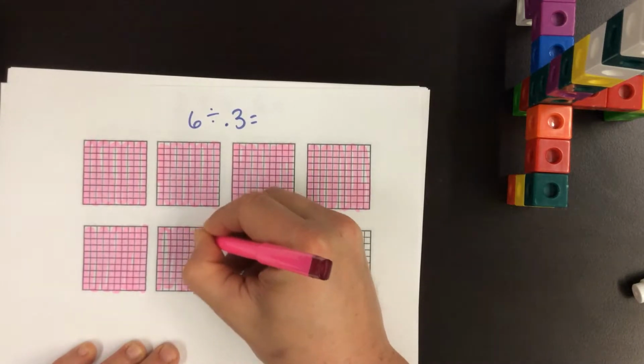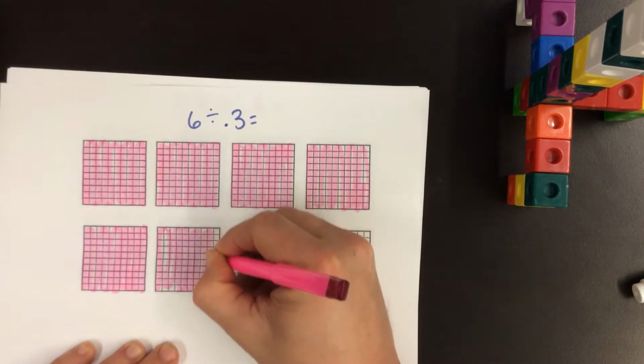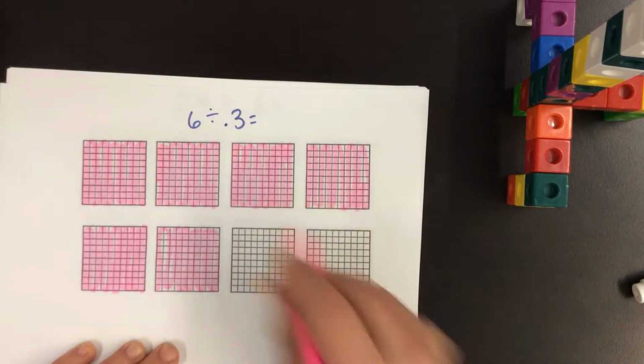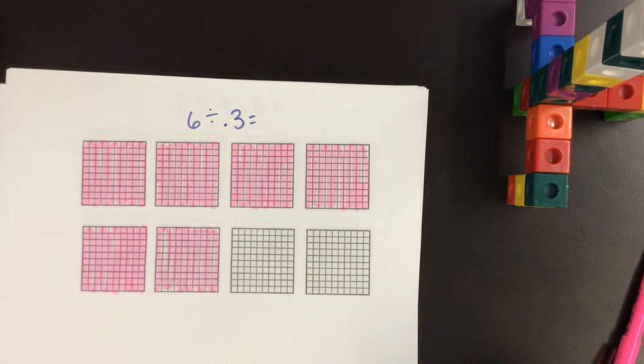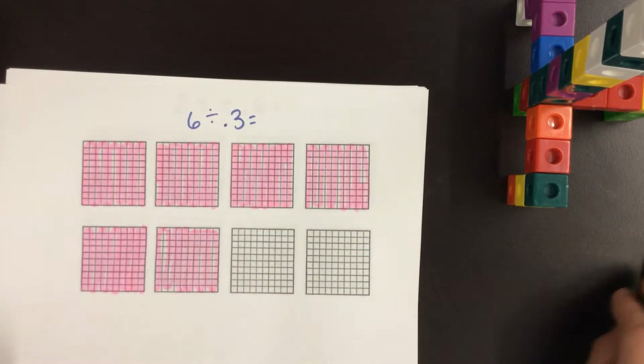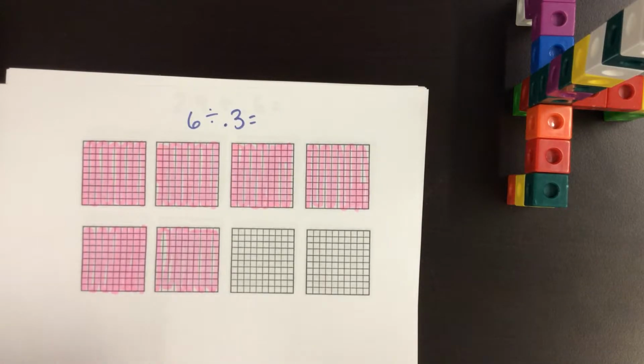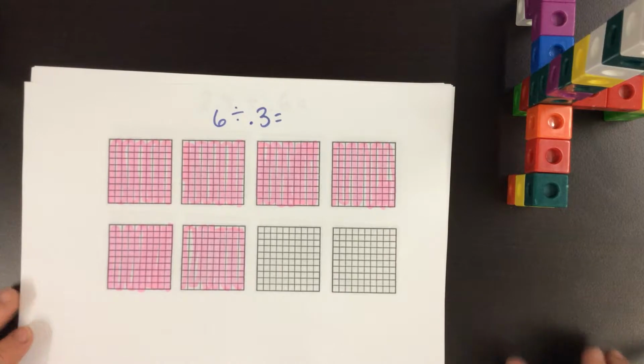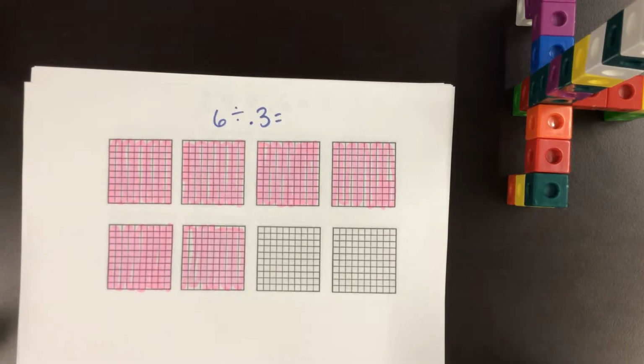And what we want kids to be able to do is recognize how many groups of 3/10 there will be when I have 6 holes. Now, again, this is the beginning of the process of dividing decimals. This is not the end product that we want kids to be able to do, but when we're first teaching this concept, we want to give them a visual that will be concrete in their mind as they head forward.